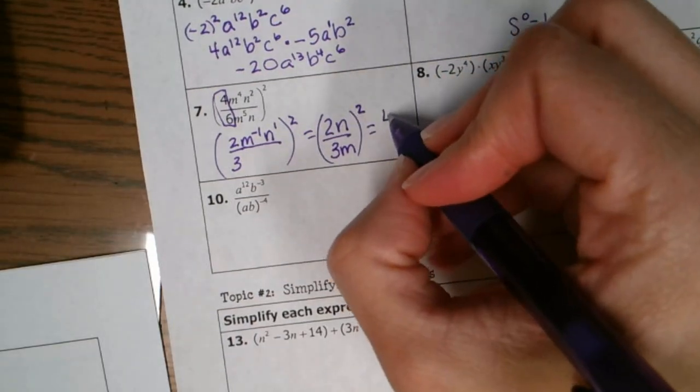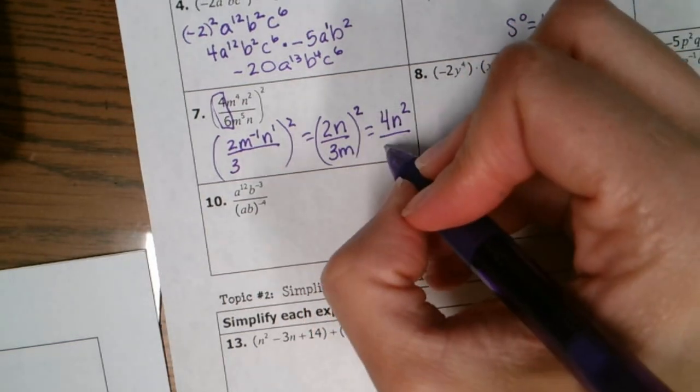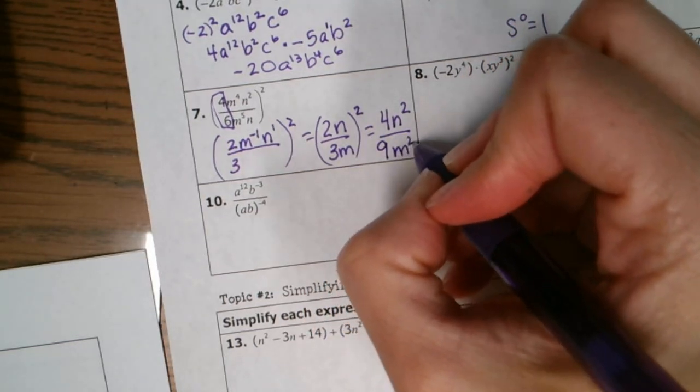2 to the 2nd is 4, n squared. 3 to the 2nd is 9, m squared.